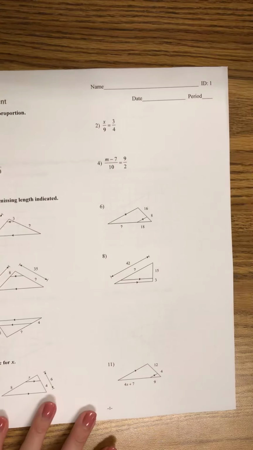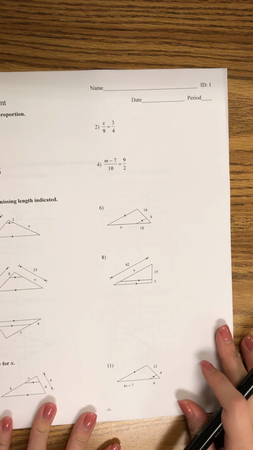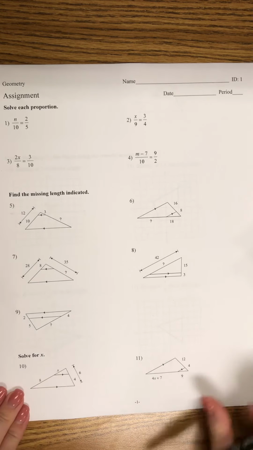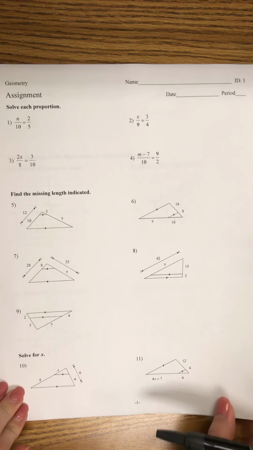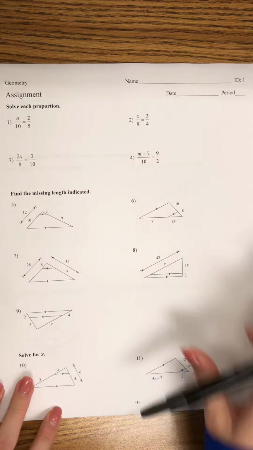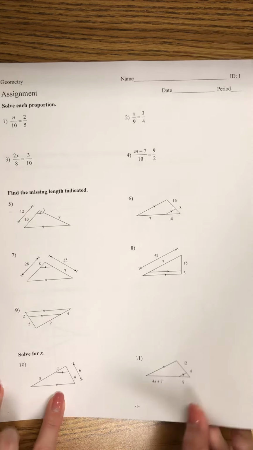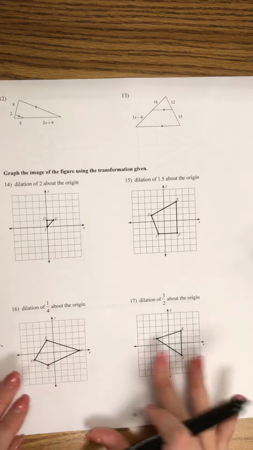So now guys, you are going to work on this assignment. You can do your work on your own paper. You're going to go through and practice each of these to find the missing length, solving the proportion, solving for a value, okay? And then working on dilations.